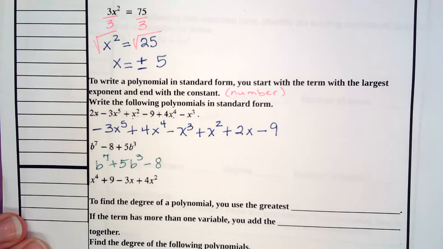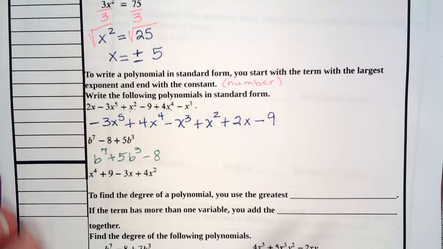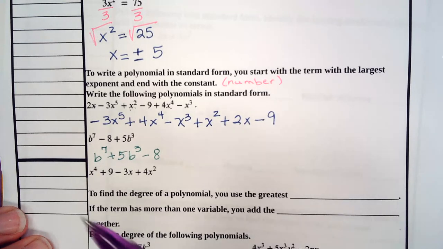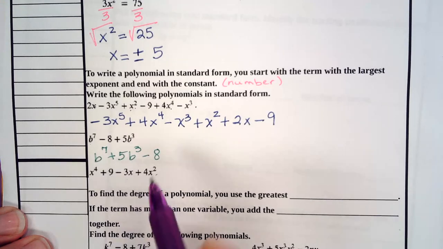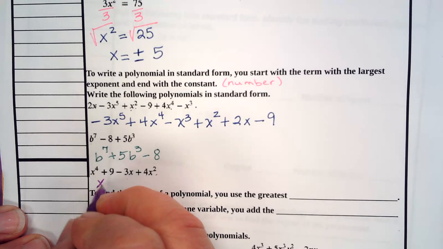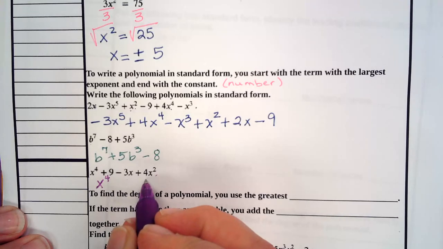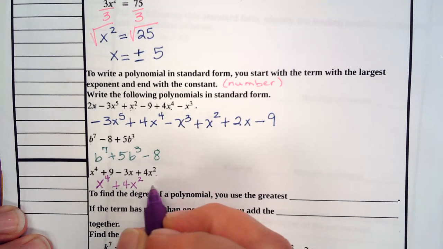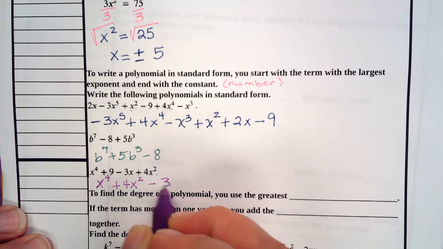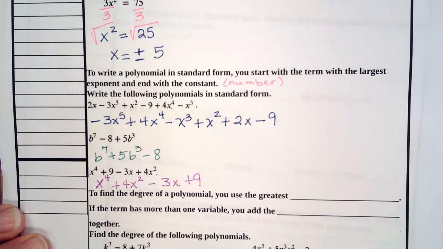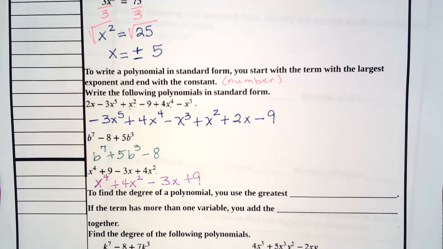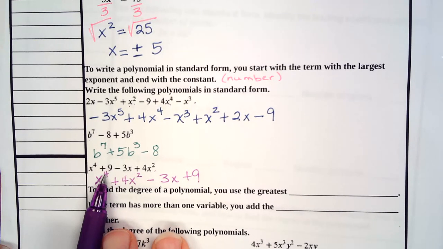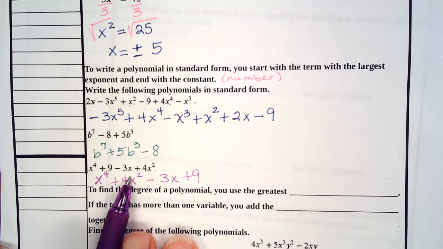Okay, if you didn't try the last one, try the next one on your own. Can you do it? Let's see what we start with. 4, 1, 2. So it's got to be 4. X to the 4th power. 2 is the next one. Plus 4x squared. X is the next one. Minus 3x plus 9. So if you were not able to rearrange them, and if you're missing one, that's fine. You still go from the greatest. So this would be 4. I'm missing 3, so I went down to 2, 1.